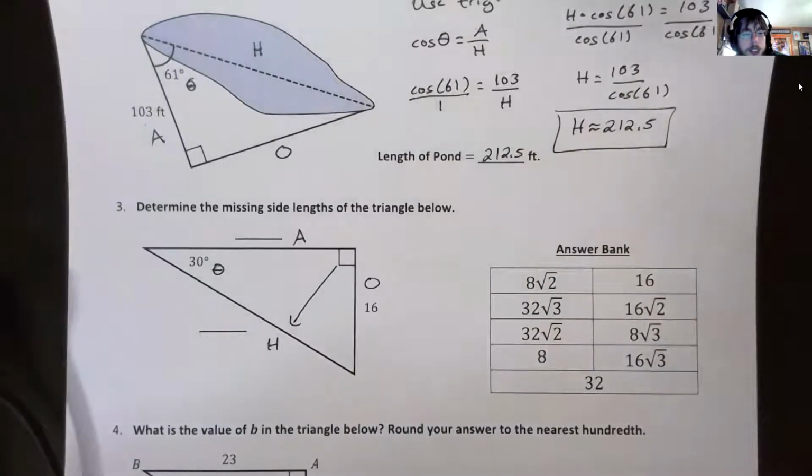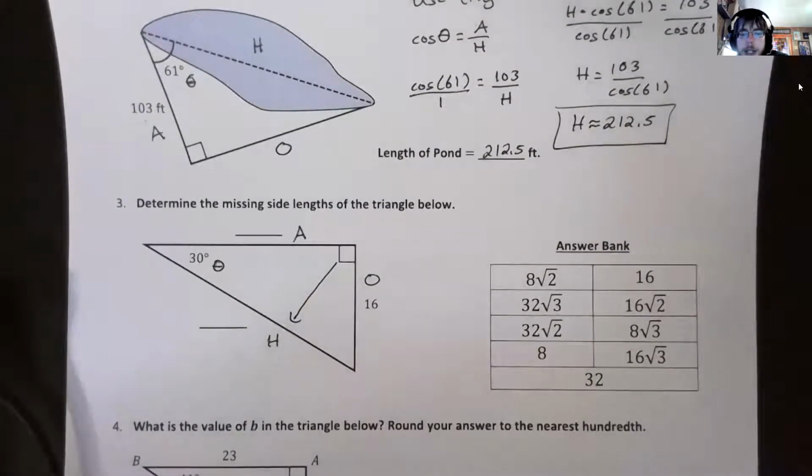So now we're going to have to use trig twice. We're going to have to do it once to find A and once to find H. So it's up to you which one you find first. I'm going to go ahead and find the hypotenuse, and then you can find A later, okay?